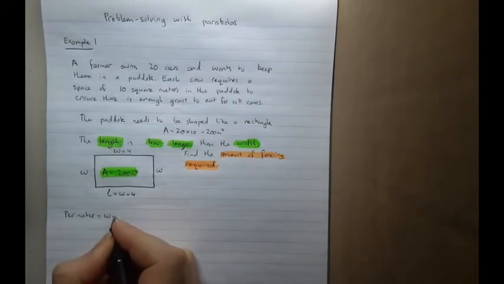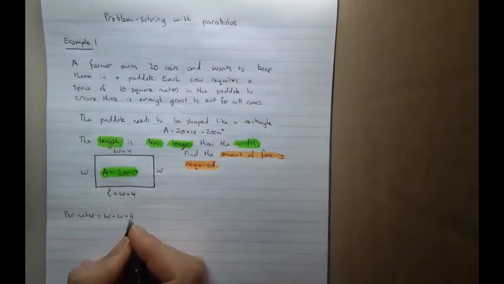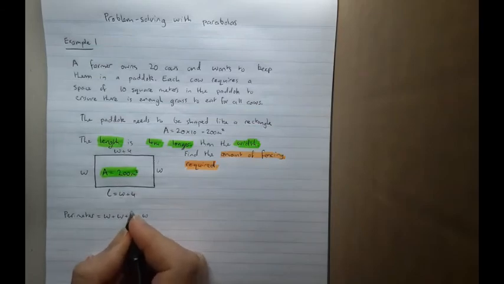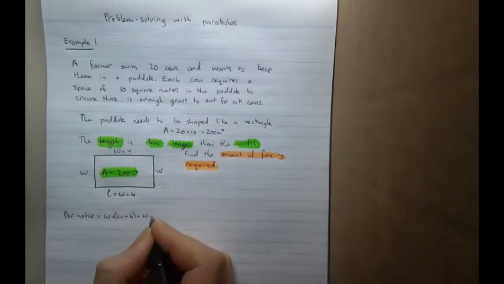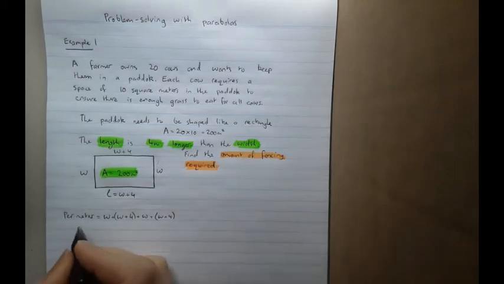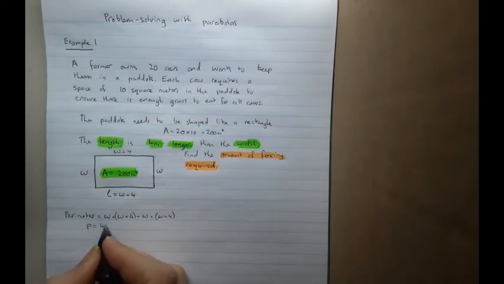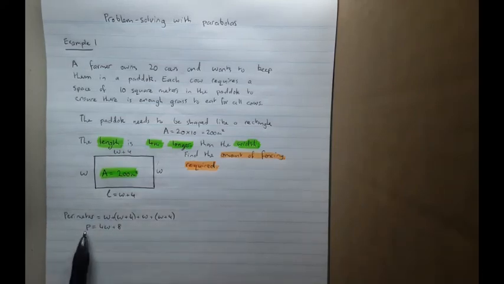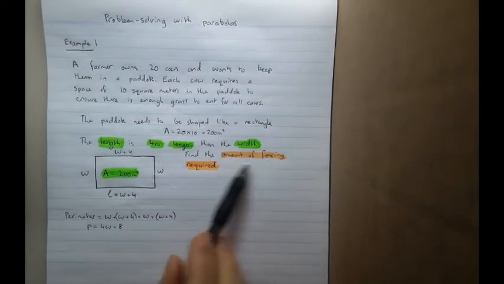Let's write this out. Let's put that in brackets to make it clear. And if I group that all together, I get this equation. Perimeter is equal to 4 widths plus 8. So that's the perimeter. That's the amount of fencing required. So I've got an equation for the amount of fencing required, but I still don't know how much fencing is required.